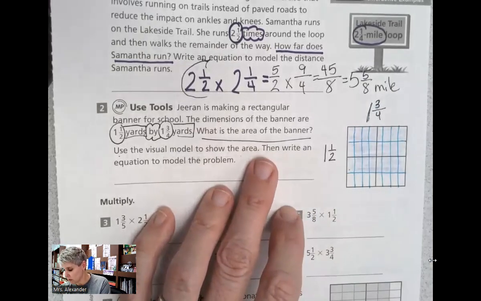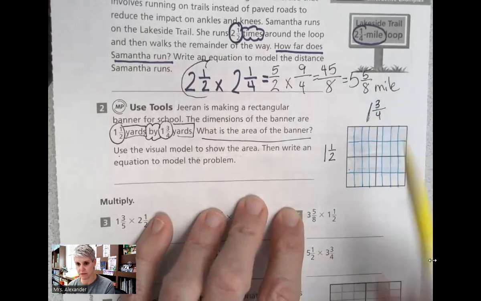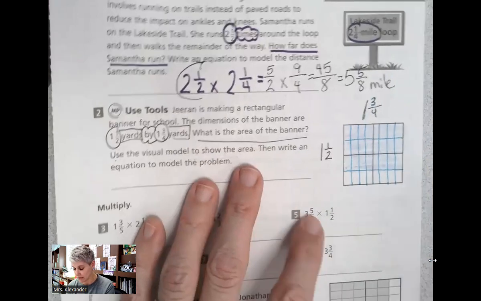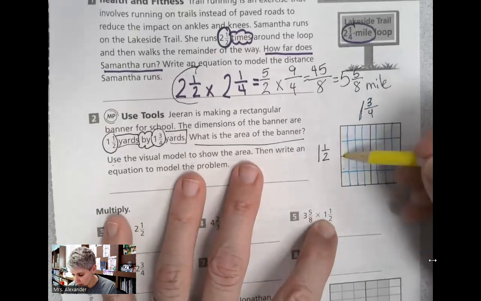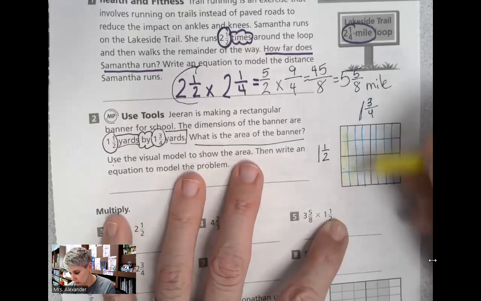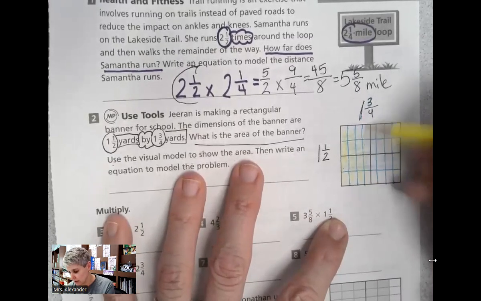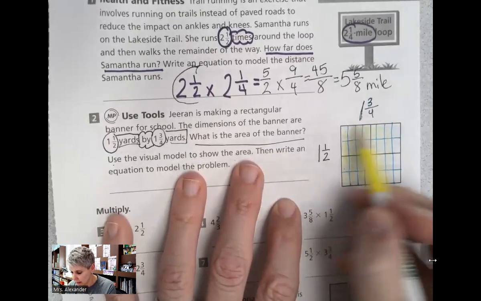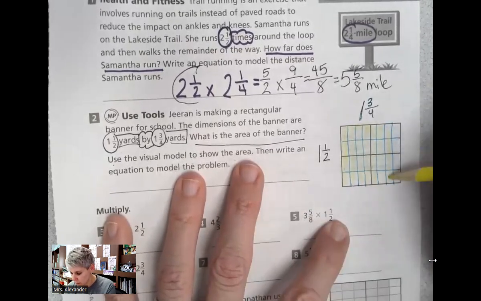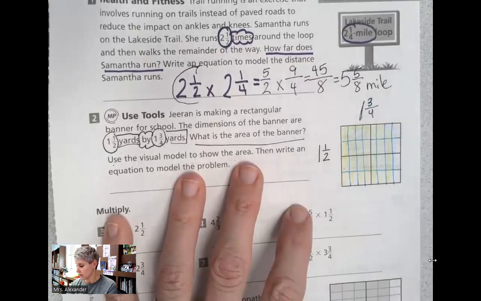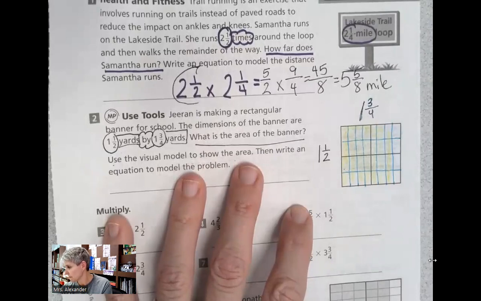And how many fourths do I have if I have 1 3/4? I have 7 fourths. So I'm going to shade in 7 of those columns. 3, 4, 5, 6, 7. All right. So there we have our model now completely drawn.